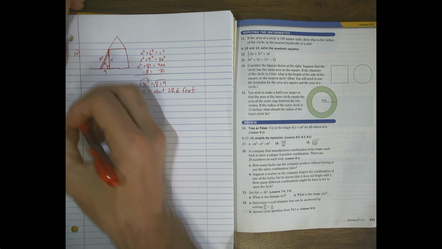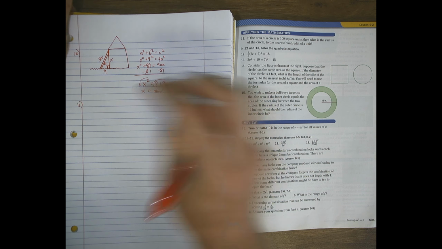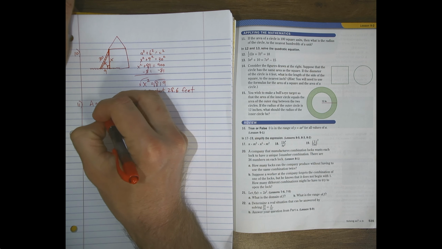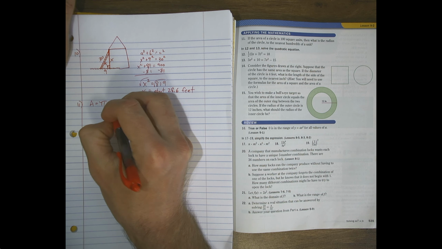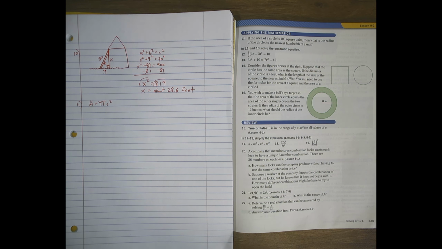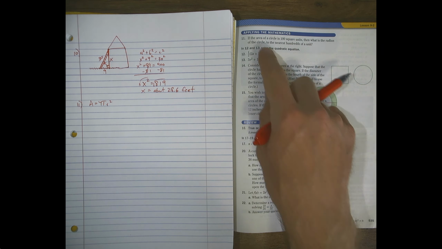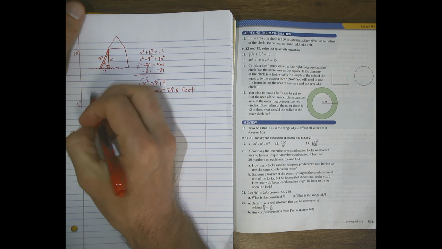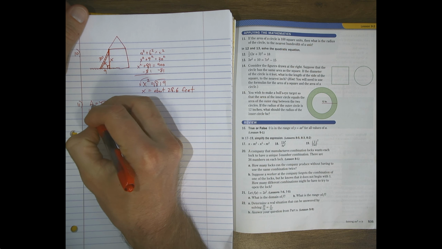Okay, number 11. Area of a circle. Let's stop right there. Area of a circle. Area equals pi r squared. That's one you don't want to forget. So it's expected that you know that. We're going to plug in. The area is 100. So this is 100. The area is 100.